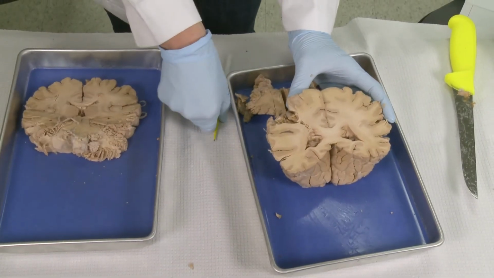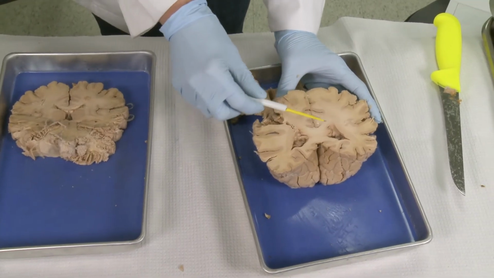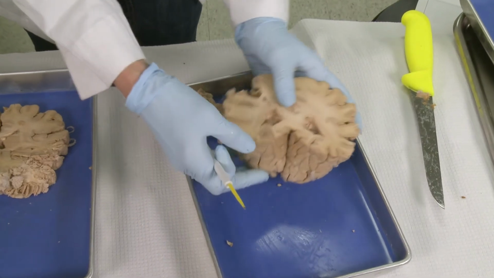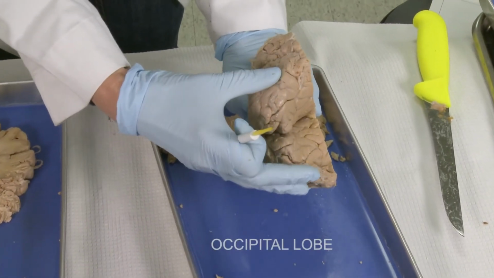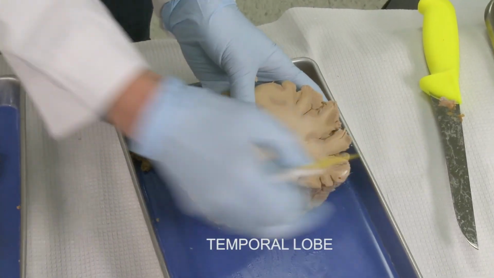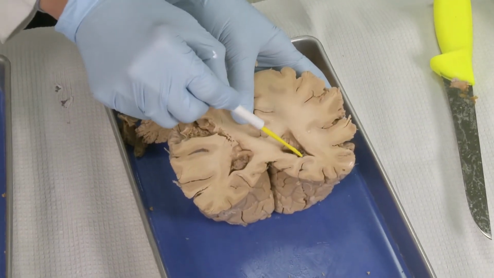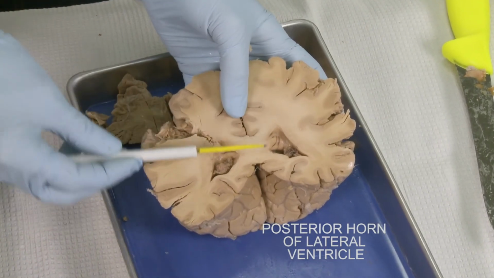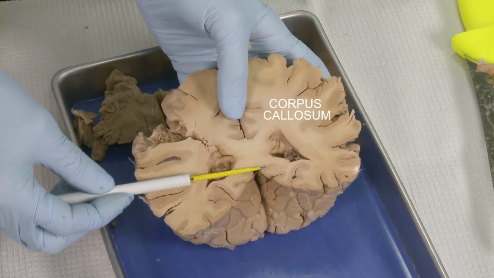So this is the most posterior view, the caudal view of the cerebral hemisphere, and here this part is the occipital lobe, and this is a temporal lobe, and this is a posterior horn of the lateral ventricle, and this is still corpus callosum.